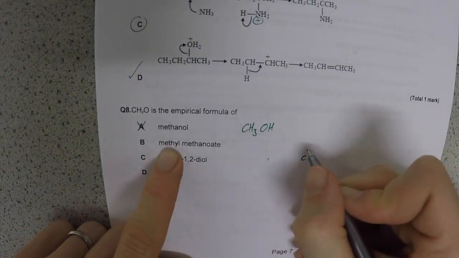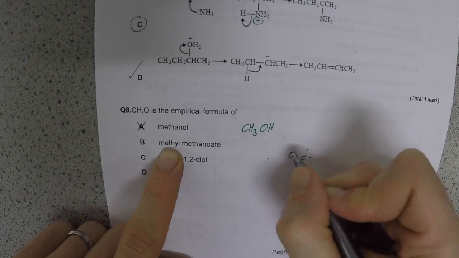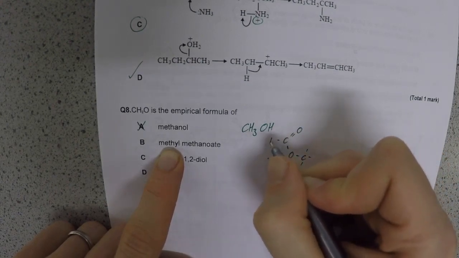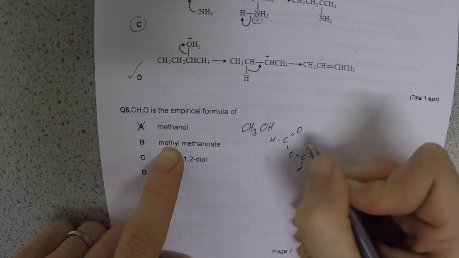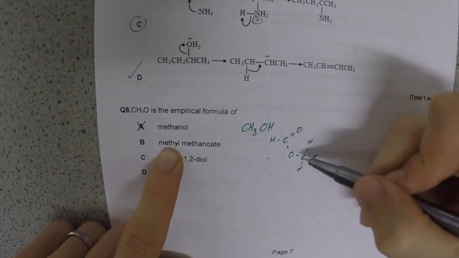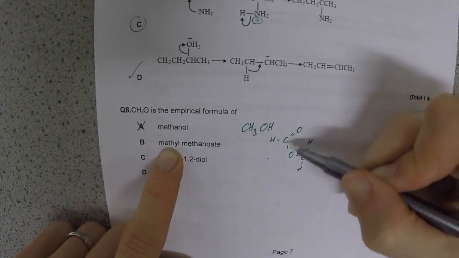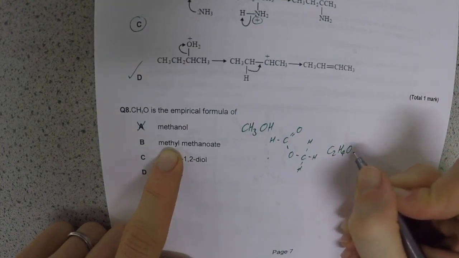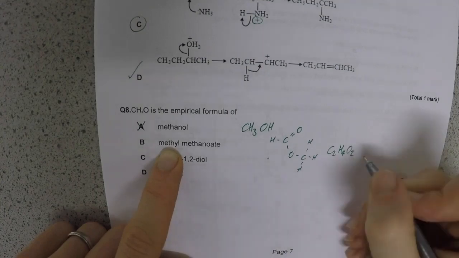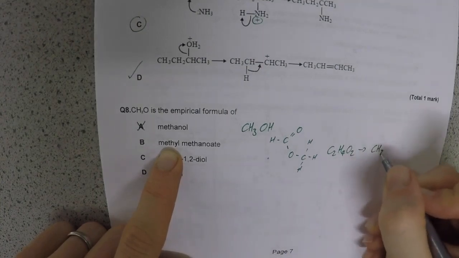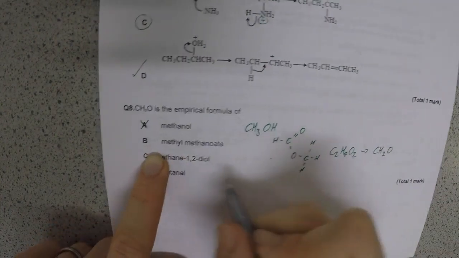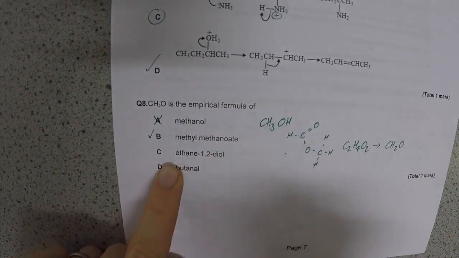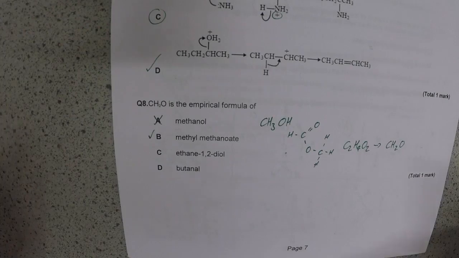So we've got C, O, C, double bond O, H, H, H, H. 2 carbons, 2 oxygens, so we've got C2H4O2. Ooh, I like the look of this. That's going to become CH2O. So that looks good to me. If I was pressed for time, right, I've got it, move on.